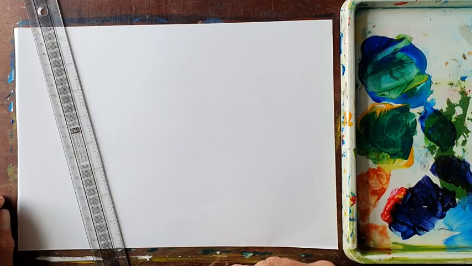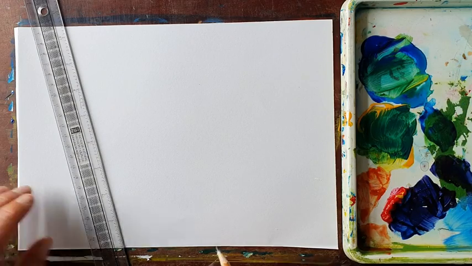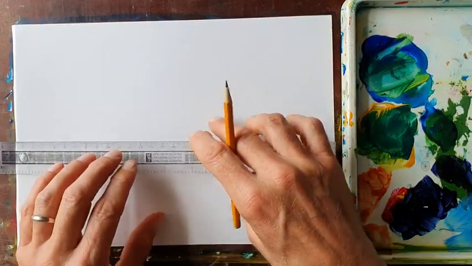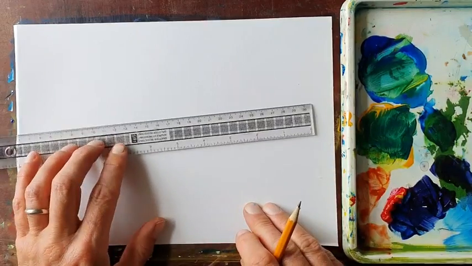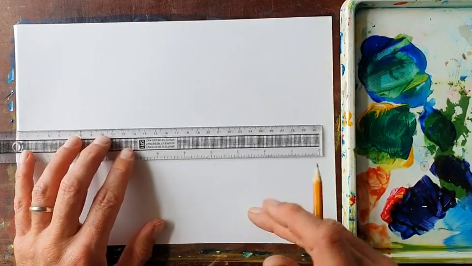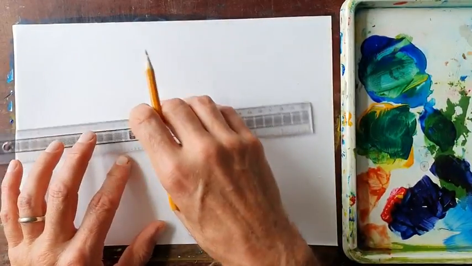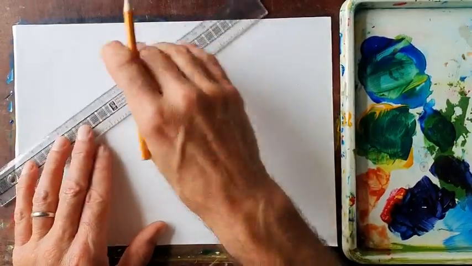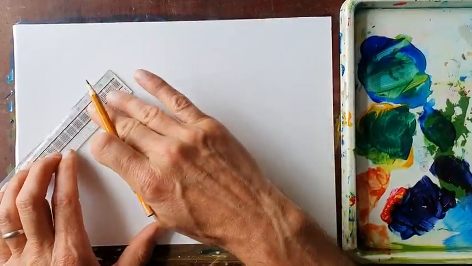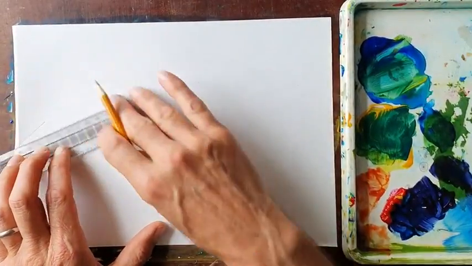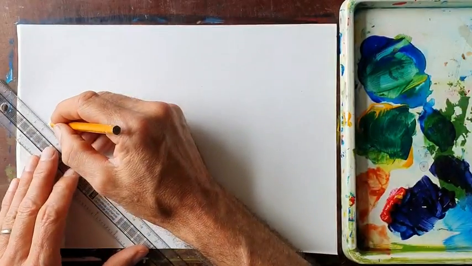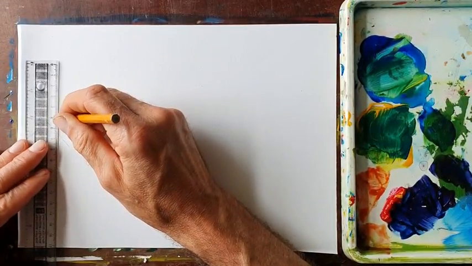Okay, we're going to start off by sketching out the shapes of buildings in a town or city. So I'm thinking, now you don't need to use a ruler. Let's have a look. I think we're going to get a few triangle shapes with chimneys.